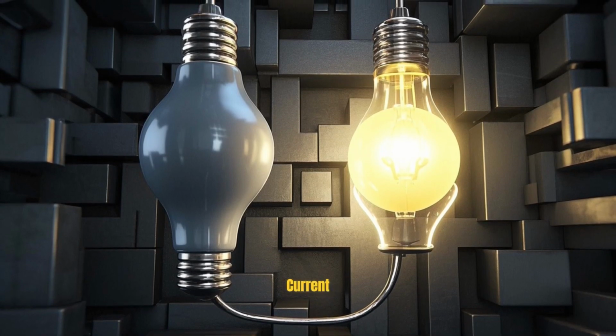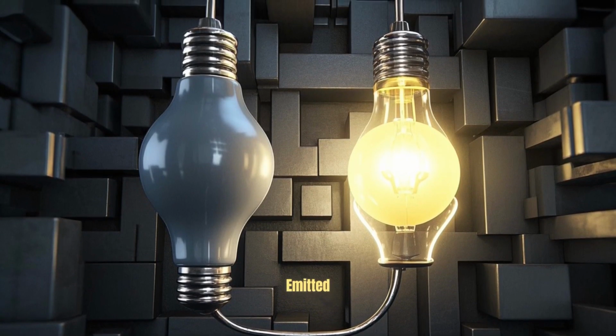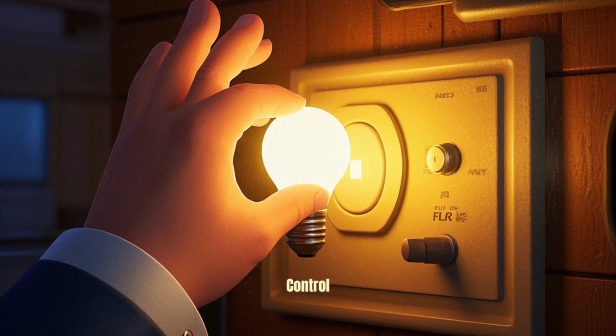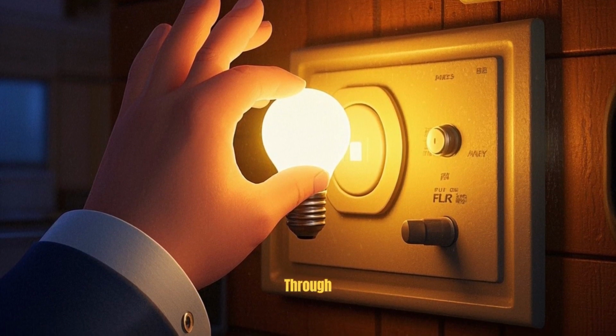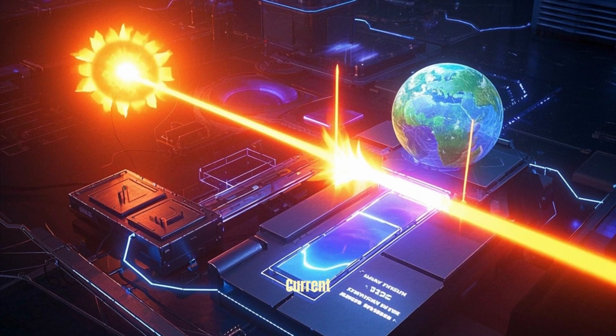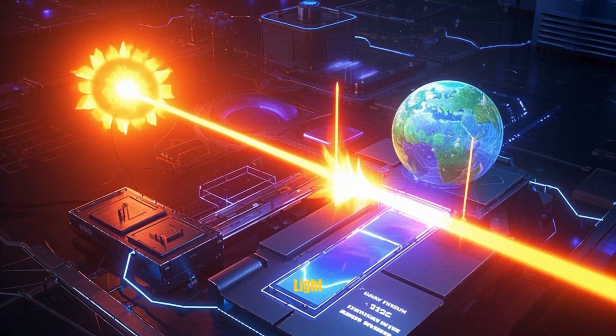Different amounts of current flowing through the filament will result in different amounts of light being emitted. In this way, we can control the brightness of a bulb by varying the amount of current flowing through it. By changing the amount of current, we are changing the amount of electrical energy converted into light and heat.